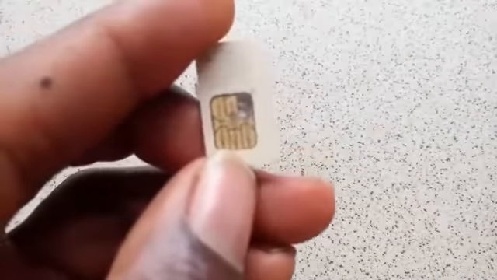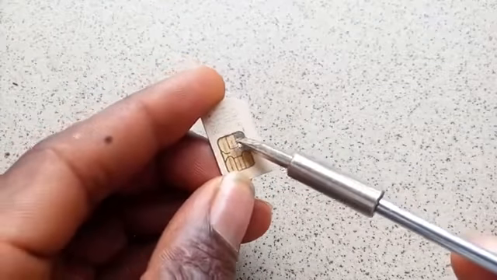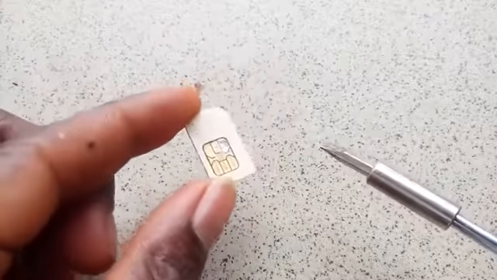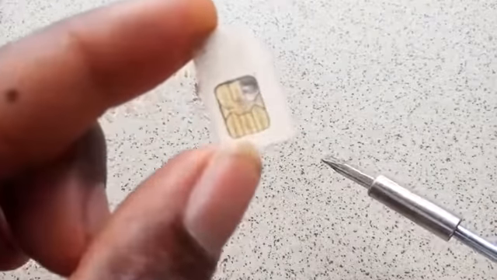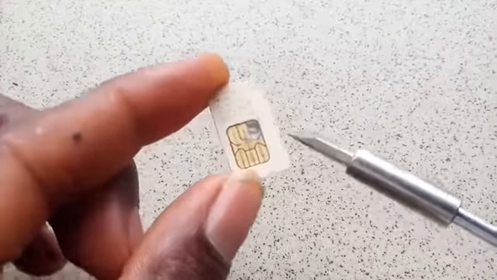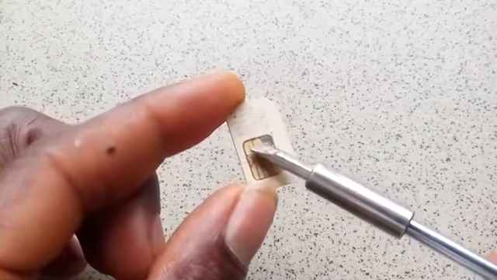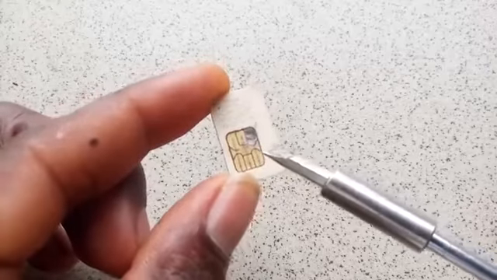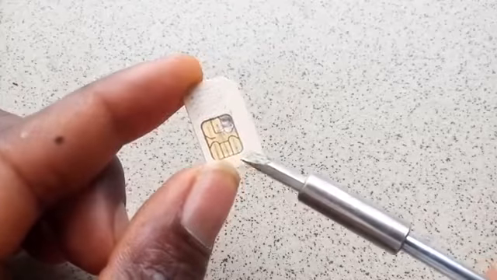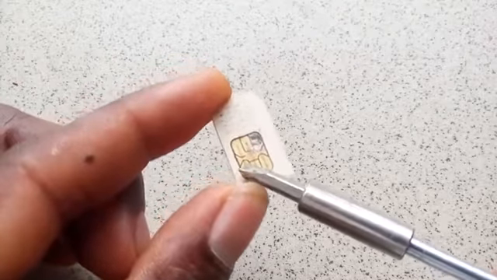So this is how you need to scratch the SIM. When you have 6 of these SIMs, you take the first SIM out of the 6, you scratch this part. Now you take the second SIM, you scratch this one. You take the third SIM, you scratch this other part. Take the fourth SIM, you scratch this other part. Take the fifth SIM, you scratch it. Take the other one, you now scratch this part.